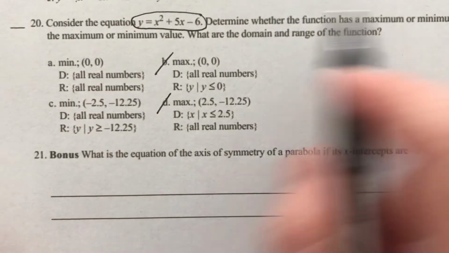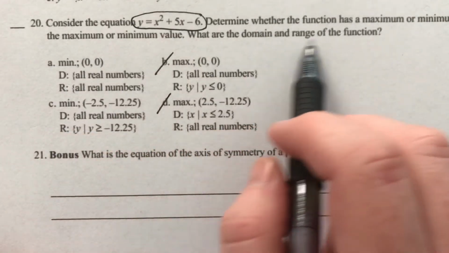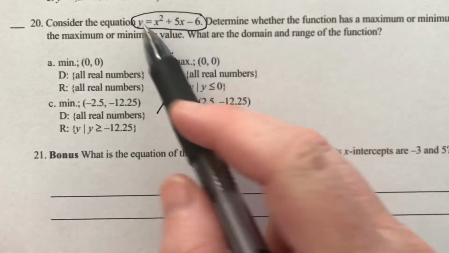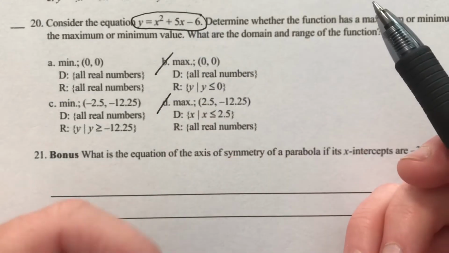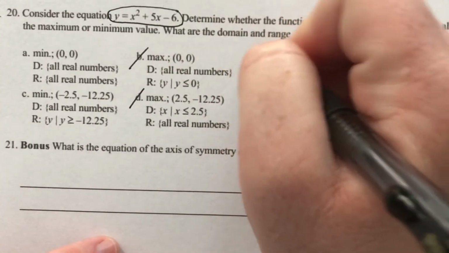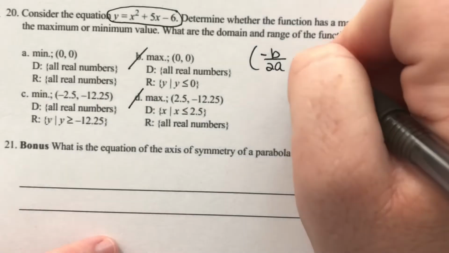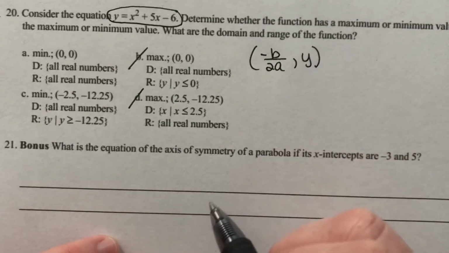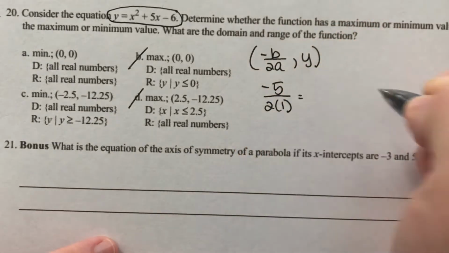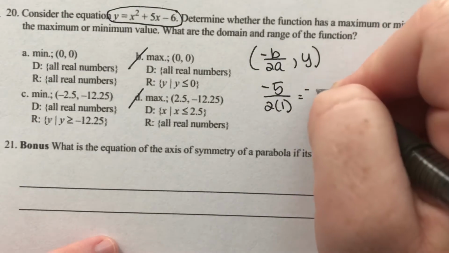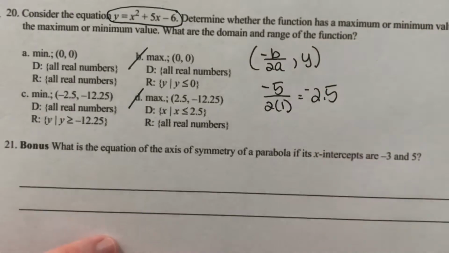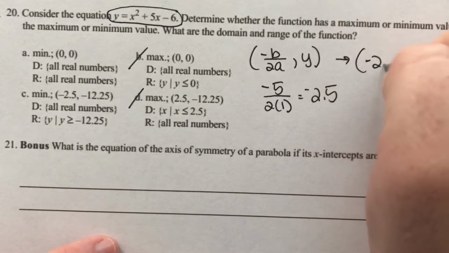And then state the maximum or minimum value and what are the domain and range of the function. So we have to state the vertex. If the vertex of this equation is the maximum or minimum, it's saying, well, then what is it, right? To find the x value of the vertex, I use negative b over 2a, and then whatever that is, I plug it back into my equation to find y. So I'm going to use negative 5 over 2 times 1. That's negative 5 over 2, which is about negative 2.5. So that's my x value, negative 2.5.